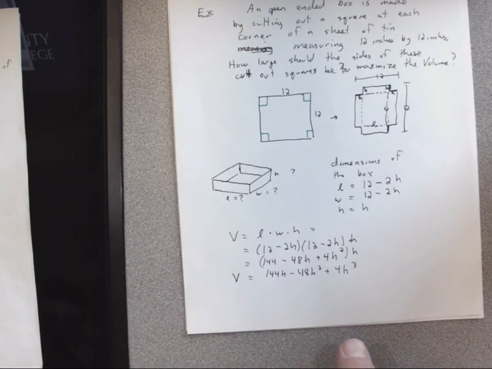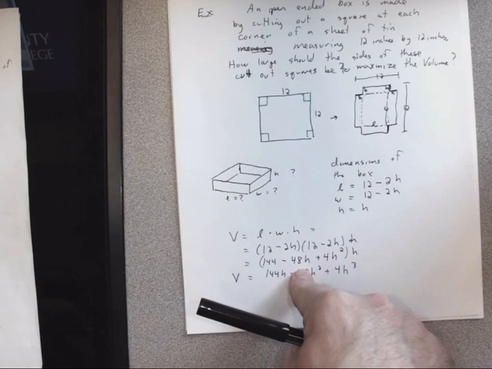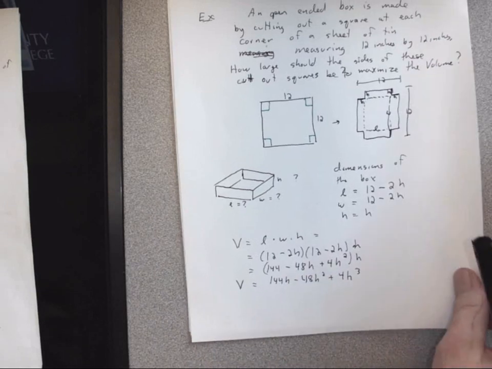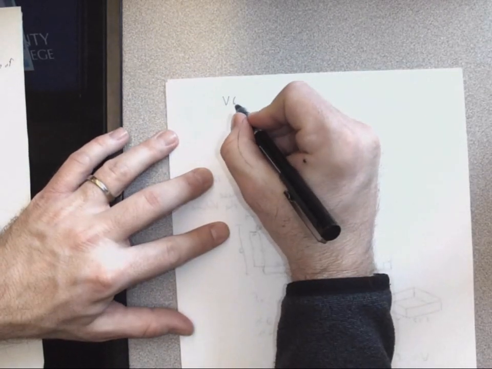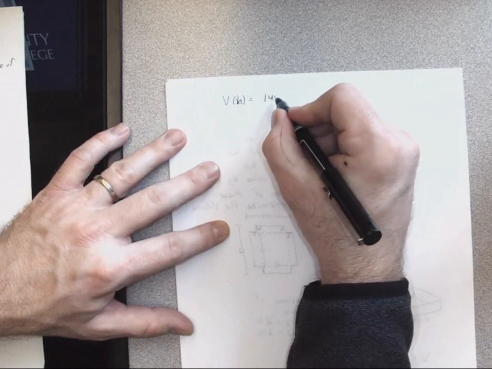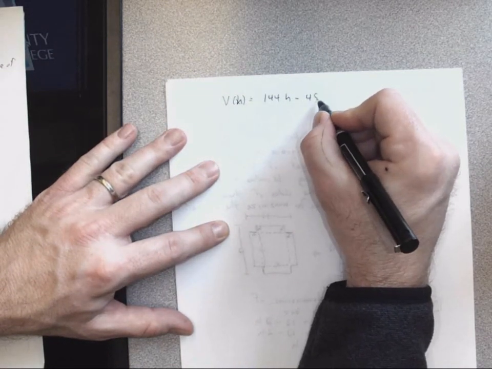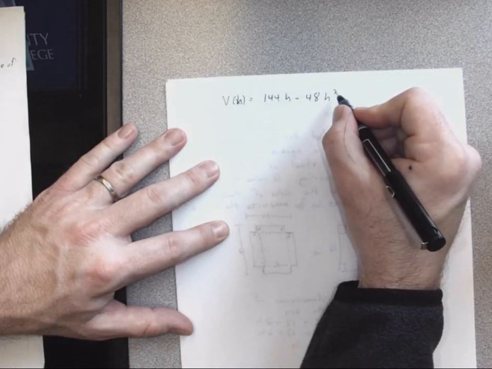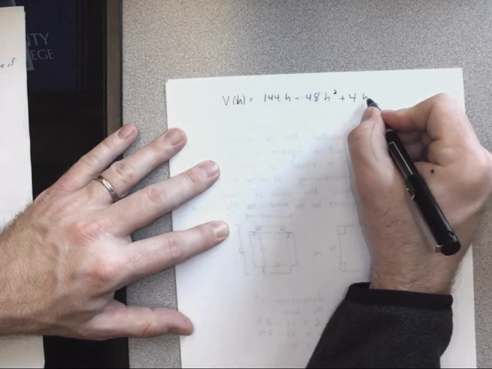So what I want to do is take the derivative of this expression again, and set it equal to 0. So we know that v of h is equal to 144h minus 48h squared plus 4h cubed.